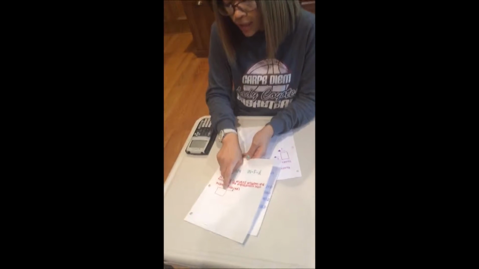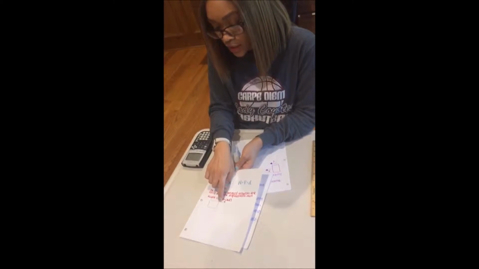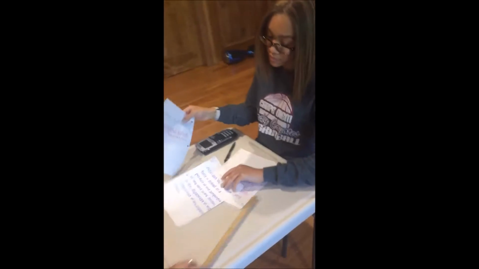This would be the force exerted on the object, and this would be the angle. That is theta.